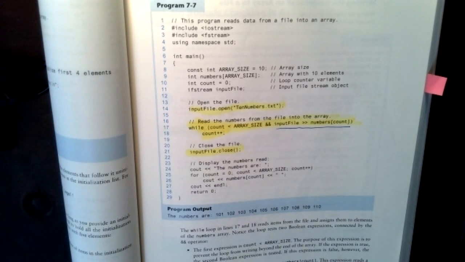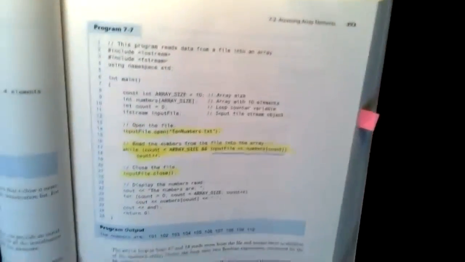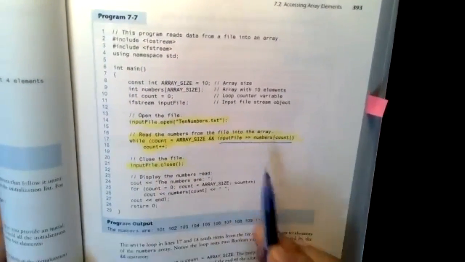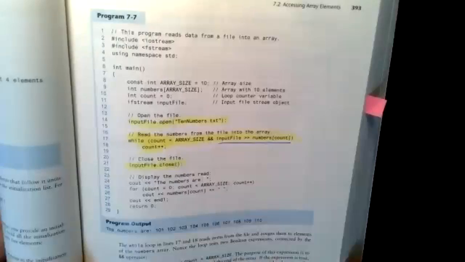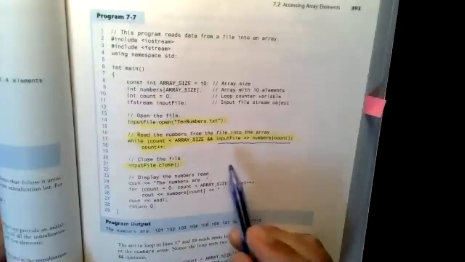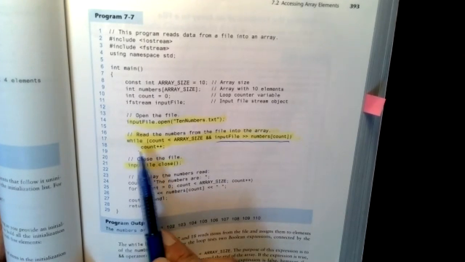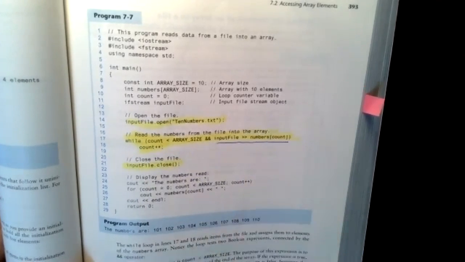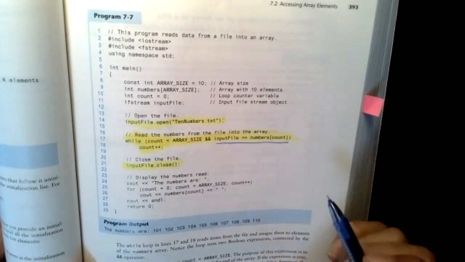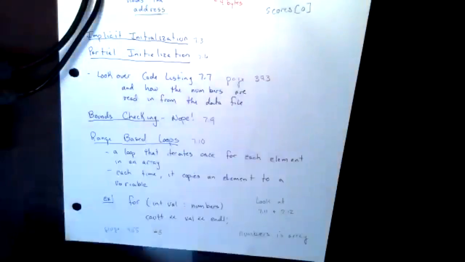It's like I have these little stickies. Sometimes I throw those in my books, and that might be a note worth making, that program 7.7 is a way to input data from a file and store it right away into an array using a while statement. I had to have a body so I could increment my subscript inside of my square brackets. Questions?